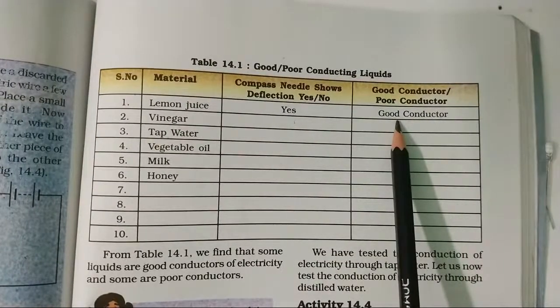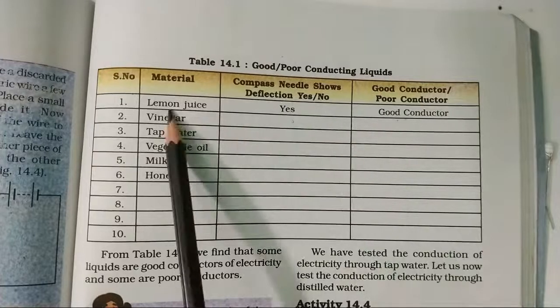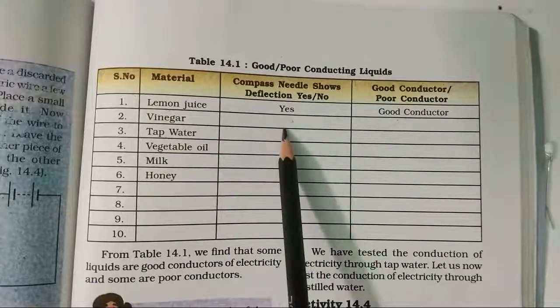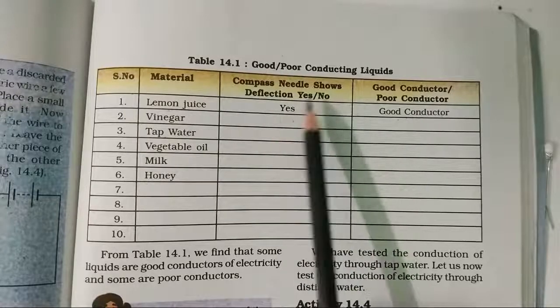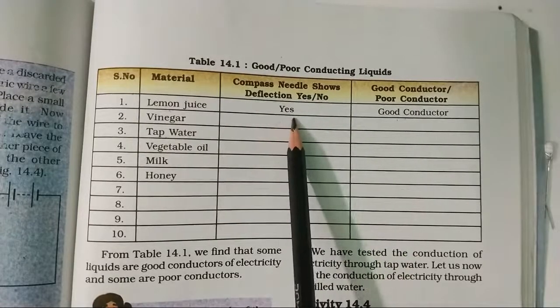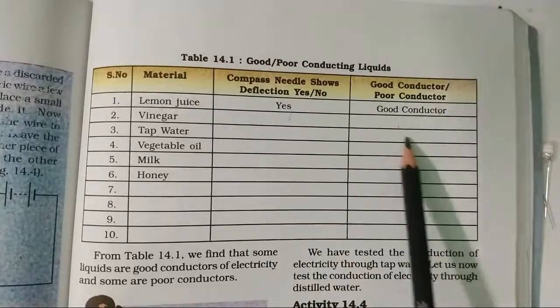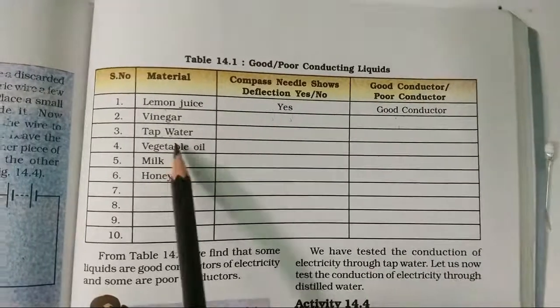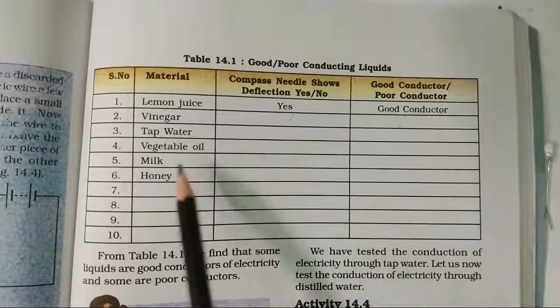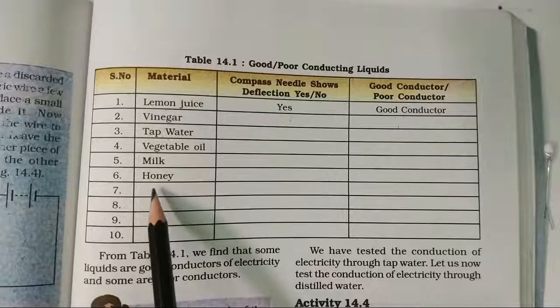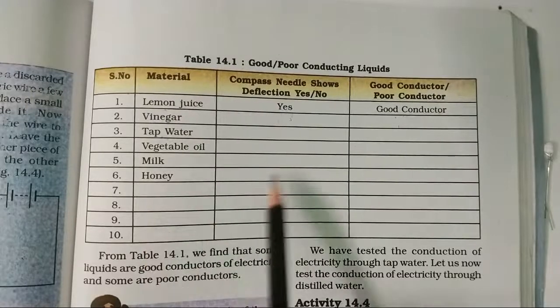The bulb will light up when you use lemon juice. If you dip it in vinegar, vinegar is also an acid, so you will see that the needle will show deflection. And this means that vinegar is also a good conductor of electricity. If we use tap water, I have shown the activity, vegetable oil also, milk, honey, you can try it with different liquids. They will show different behavior.